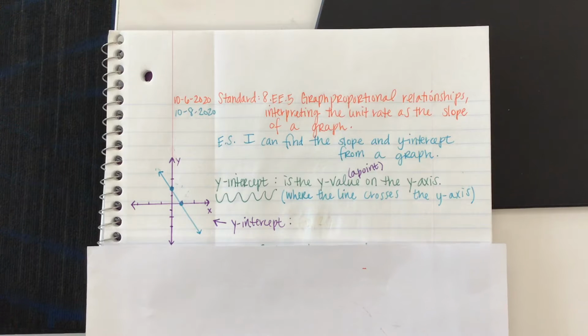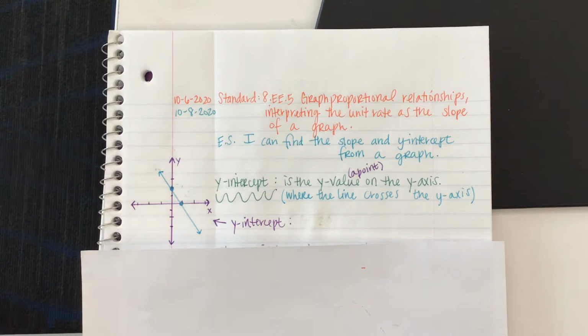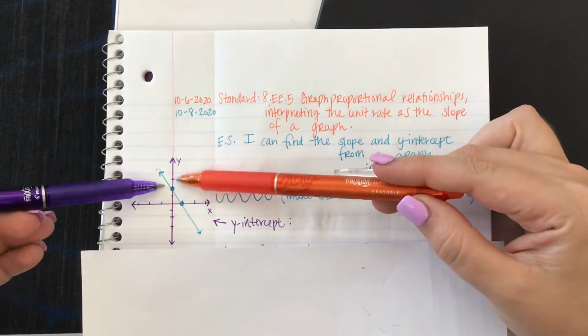All right, so here we have an example with the definition. The y-intercept is the y value, which is a point on the y-axis where the line crosses or intercepts the y-axis. Okay, so here we have a mini coordinate plane that's in purple, and we have a linear equation graphed in blue. And we want to know what the y-intercept is of this blue line. So again, the y-intercept is where our line crosses the y-axis, which is right here, and here's our line, and so it crosses right here.